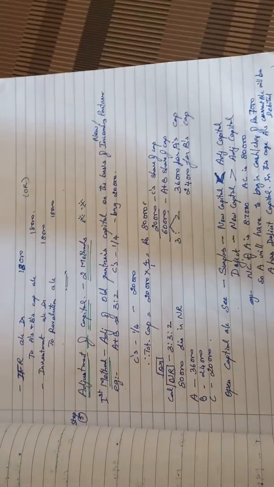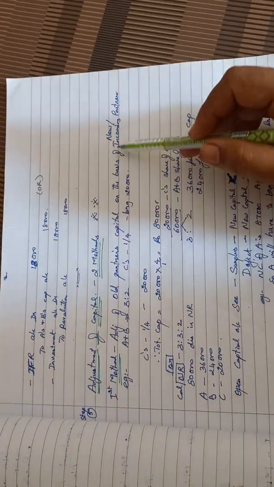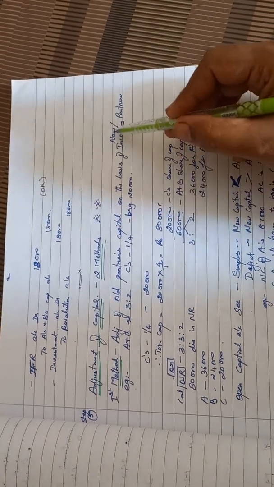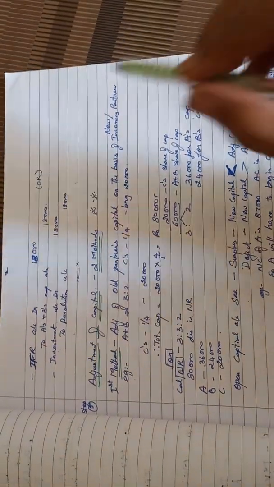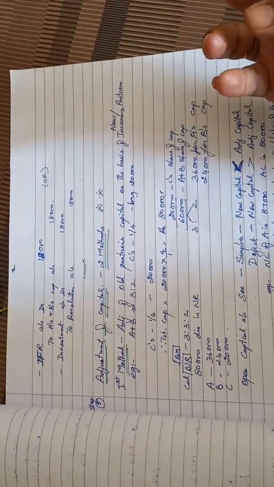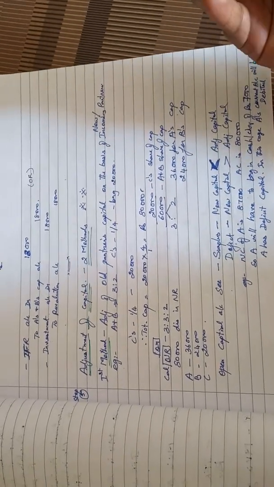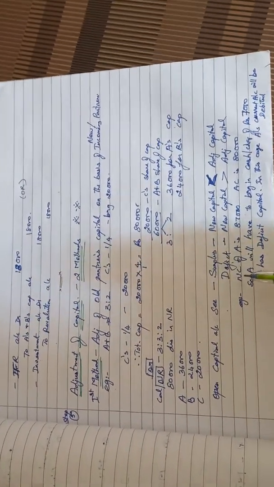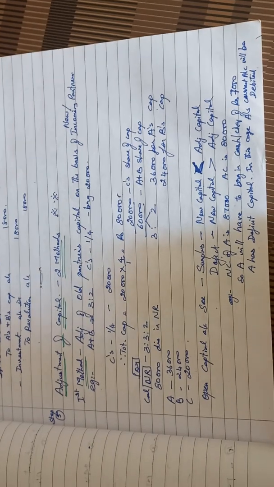The wording or hint that might be given is adjust the old partners' capital on a proportionate basis, or they will give the words proportionate basis, or on the basis of the new partner's capital, or on the basis of the incoming partner's capital. If those words are there, proportionate capital, or on the basis of the new partner, or adjust the capital on the basis of the new partner, then it is an adjustment of capital sum, and you have to do the adjustment working, which we are going to see in today's class.